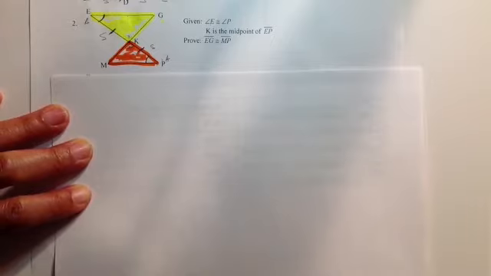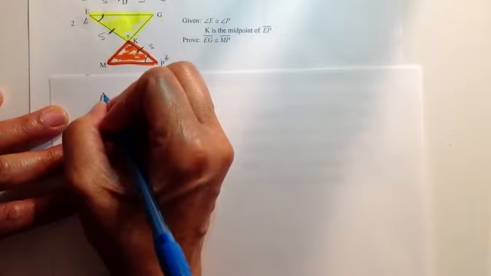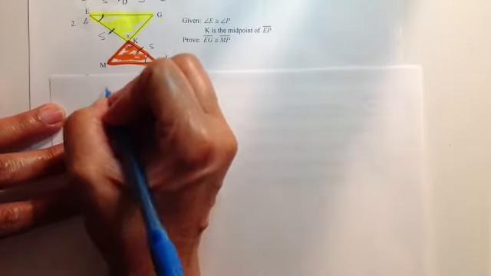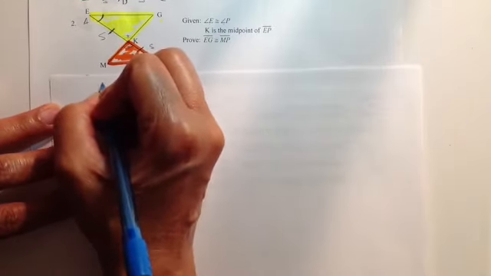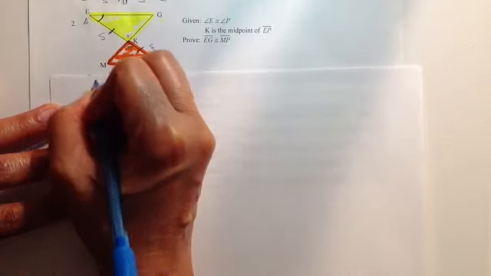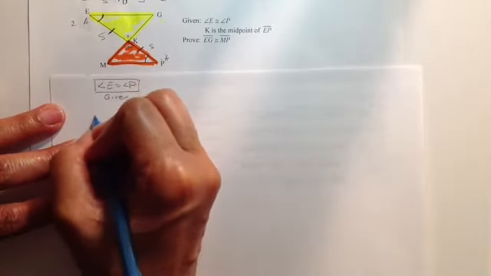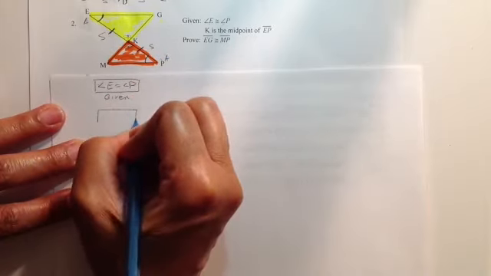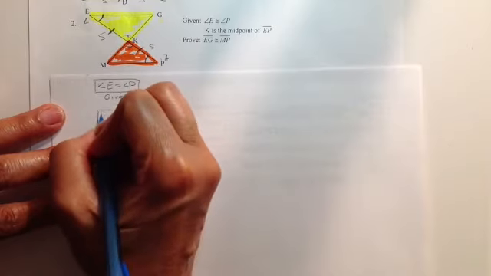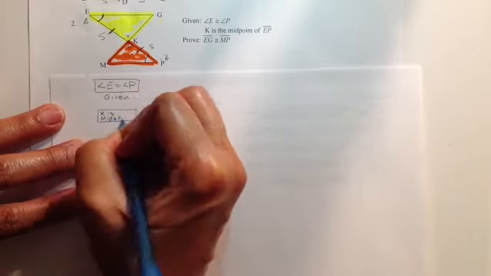So let's move on to our flow proof. So I'm going to start with what's given once again. So angle E is congruent to angle P. Why? Because it's given. And then I can say K is the midpoint of EP.